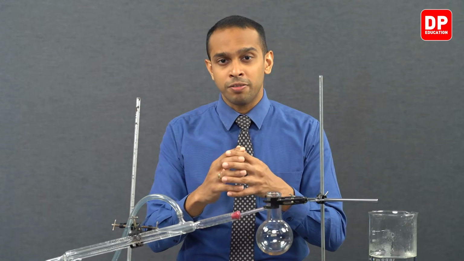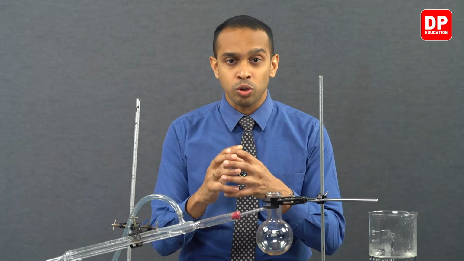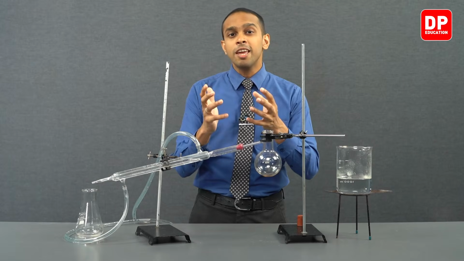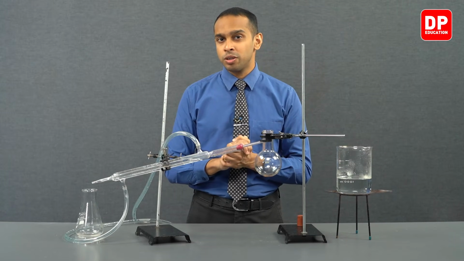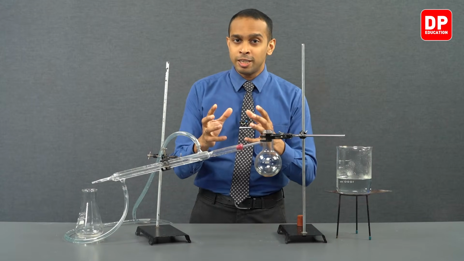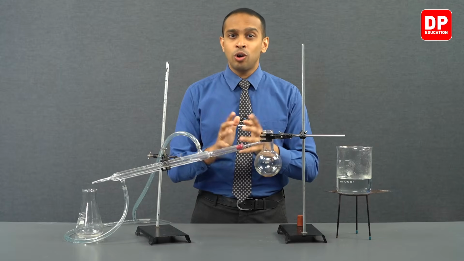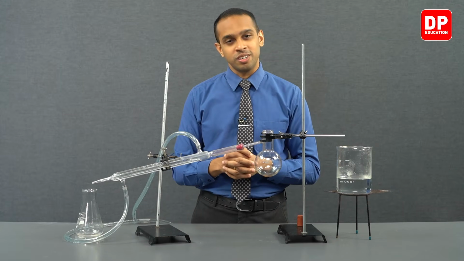Rather than sodium sulfate being mixed throughout the mixture, you will see the formation of sodium sulfate clumps. If you do not observe the formation of any sodium sulfate clumps, this indicates that your diethyl ether layer is now free of trace amounts of water.